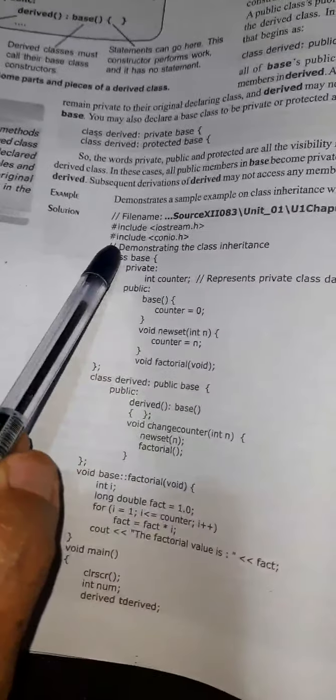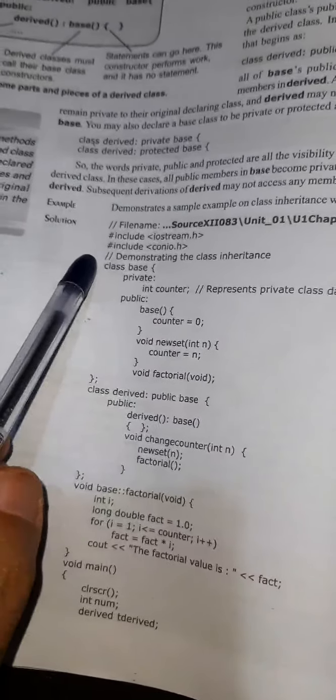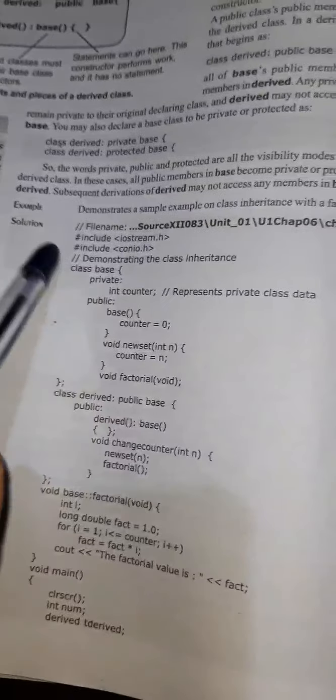The derived class, suppose, is inheriting the members of the base class, right?